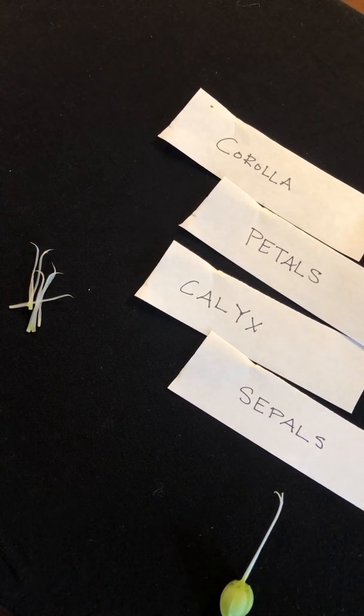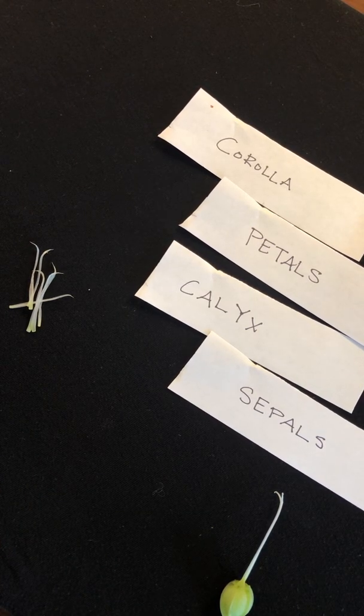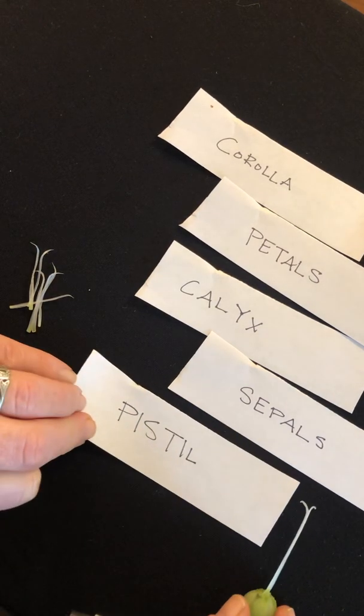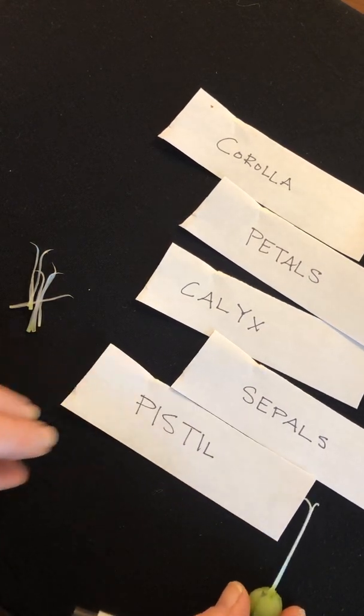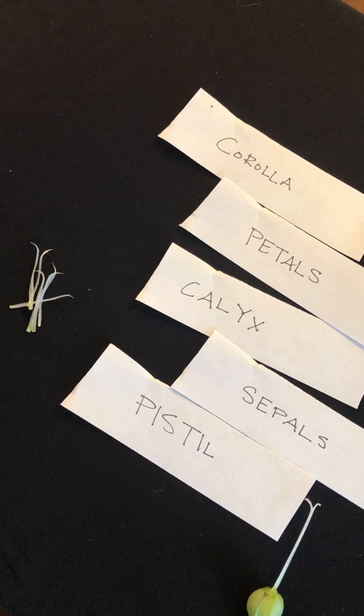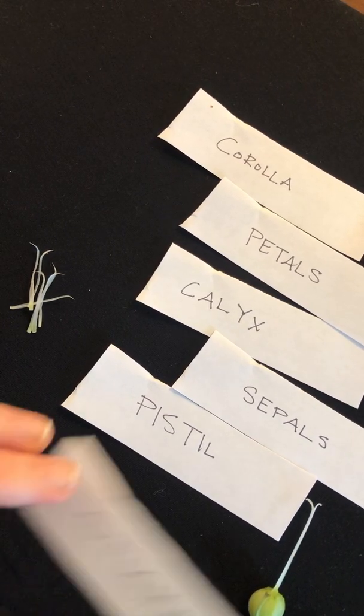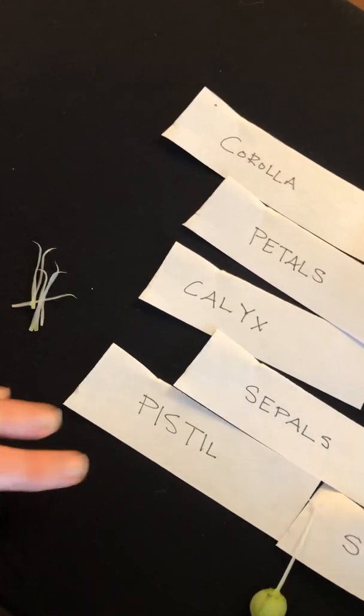We have pistil. Stigma. That's where the pollen is caught. It is right at the very tip here.